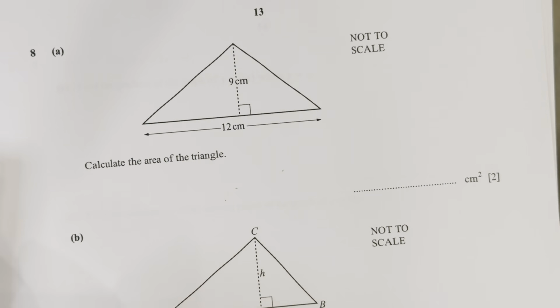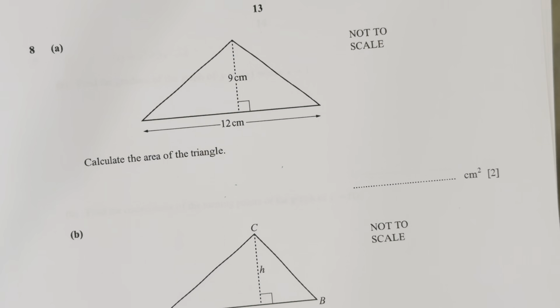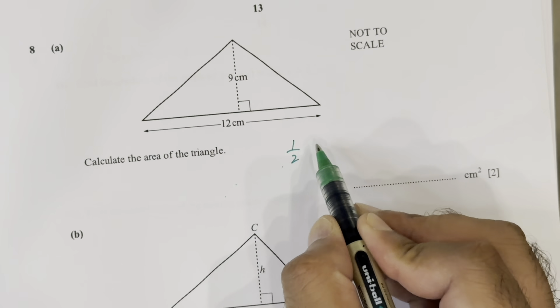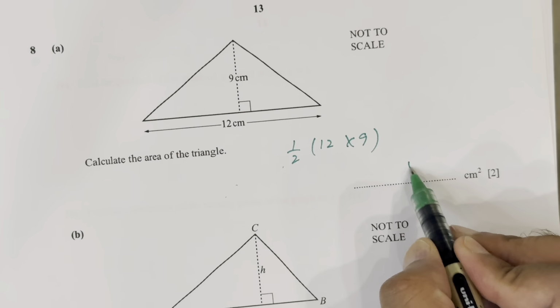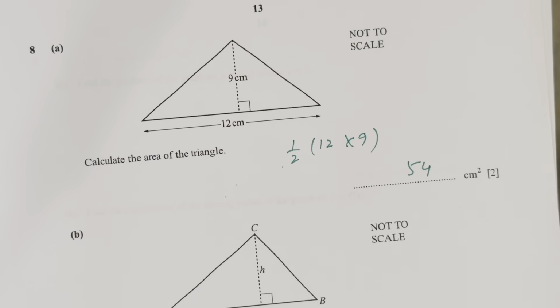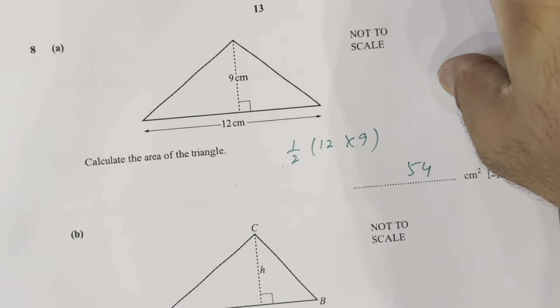Moving to question number 8. Question number 8 is from the topic of trigonometry. Calculate the area of the triangle. We know that the formula is 1/2 base into height. So we get the value that is equal to 54 centimeters square. Moving to its B part.